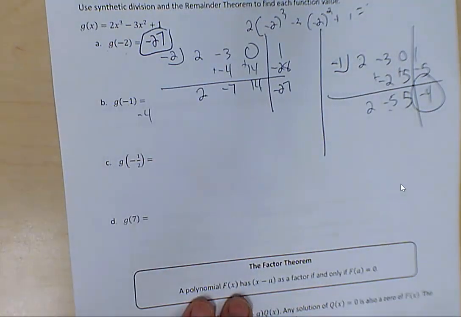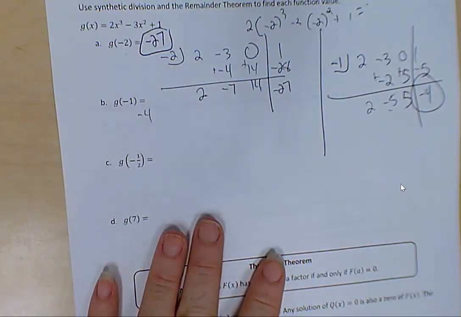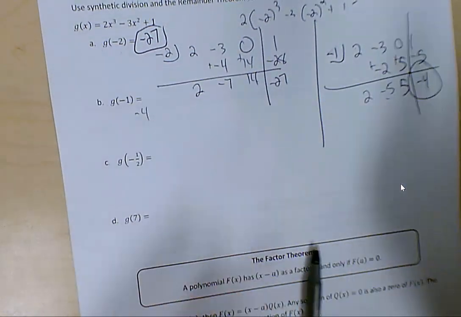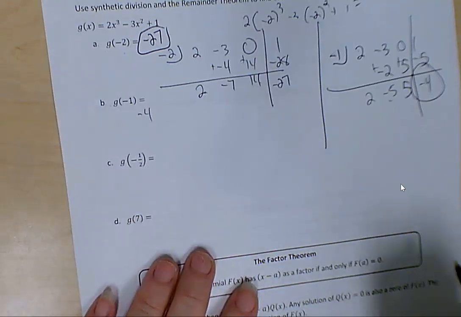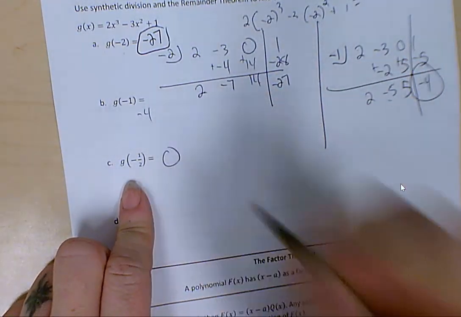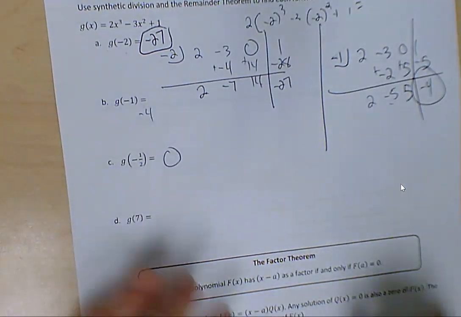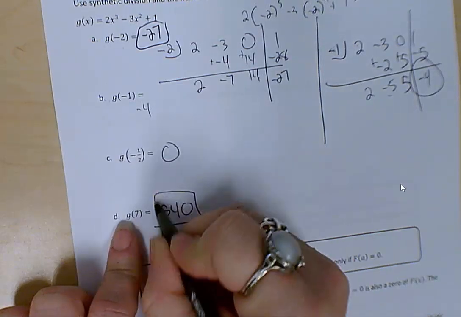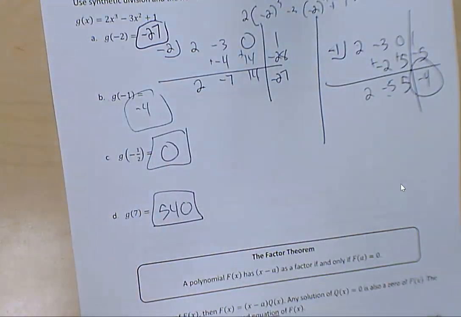If you want to pause the video and try these bottom two on your own, test yourself here. I will give you the solution in just a second. If you would have done synthetic division here with g of negative 1/2, your remainder would have been 0. Here with g of 7, we would be looking at 540 for that one.